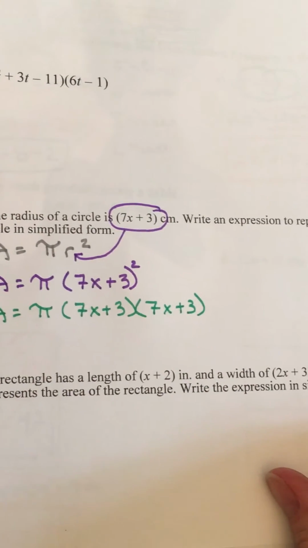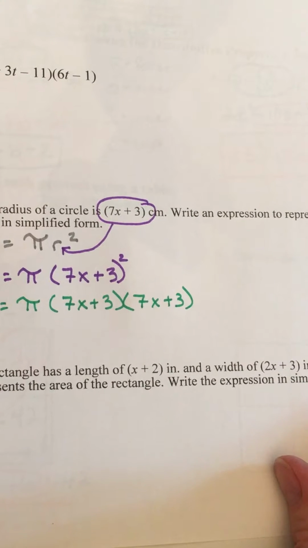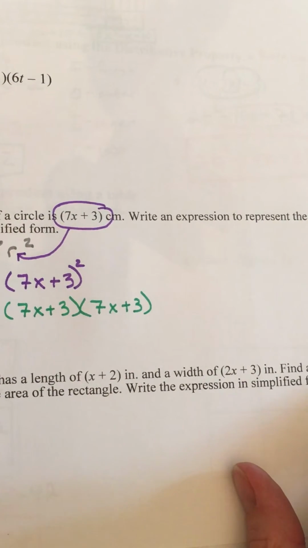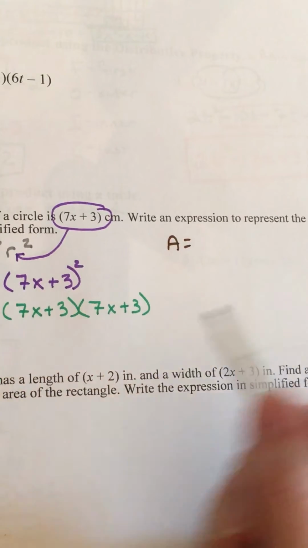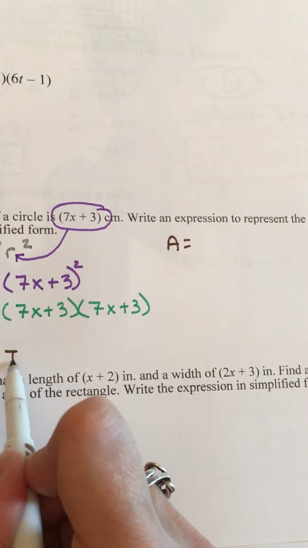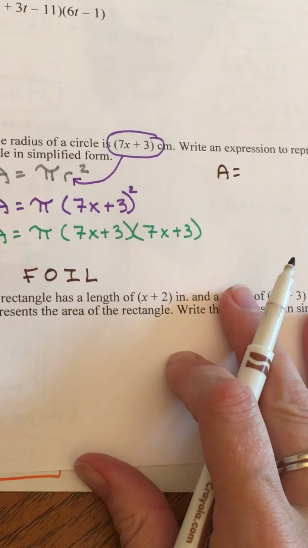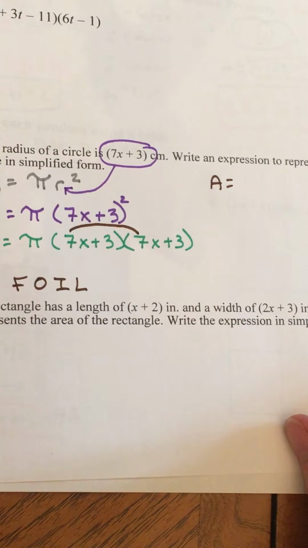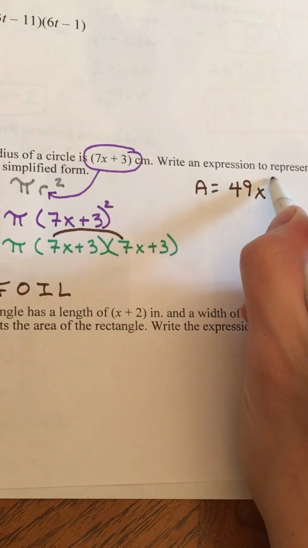At this point, you can make a decision. Do you want to do FOIL, distribution, box method? I'm going to do FOIL. Let's see if we get the same place. Remember, first, outer, inner, last. Oops, I ran out of space, didn't I? Okay, first, 7x times 7x. That is 49x squared.